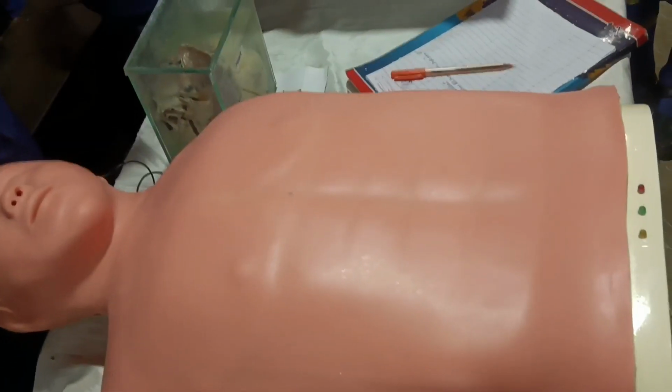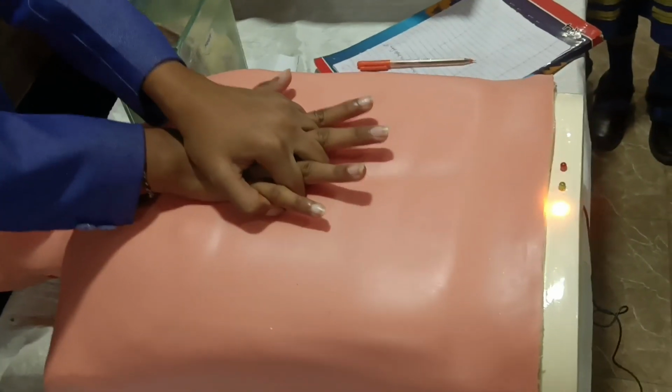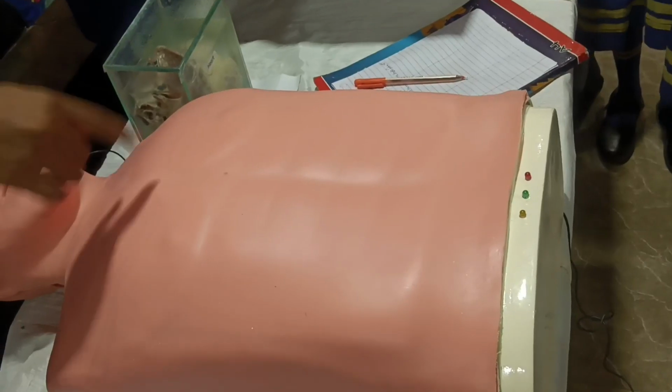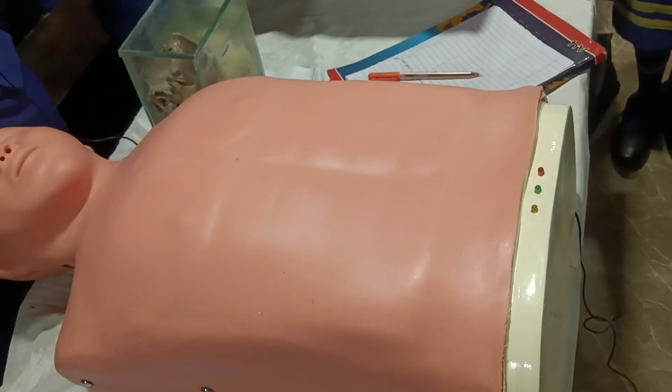In the middle of the chest we can keep our hand like this. We should not bend our shoulders, and should press 2 inches inside the body, and do 30 compressions, and the body will come alive. We will also do mouth to mouth breaths.